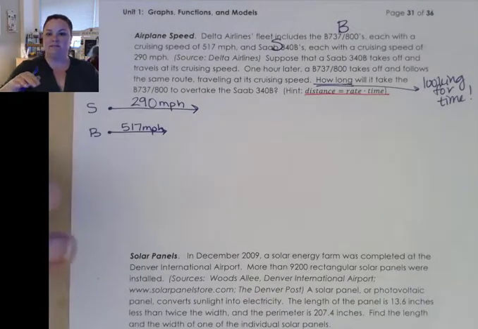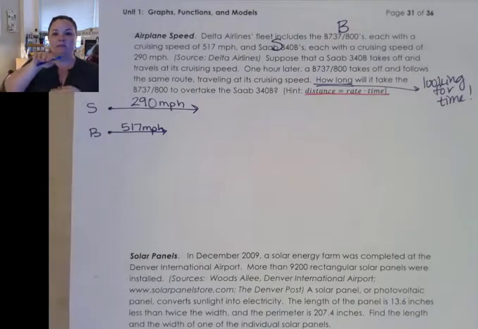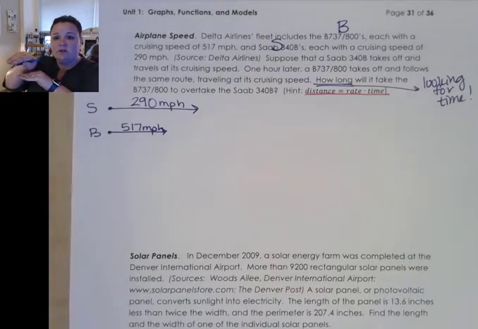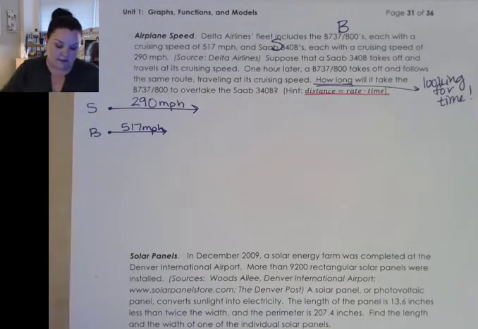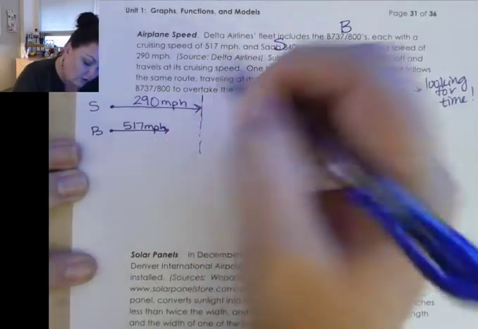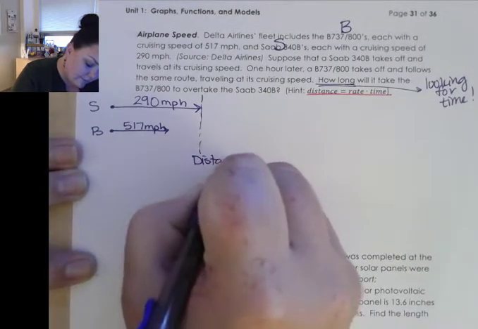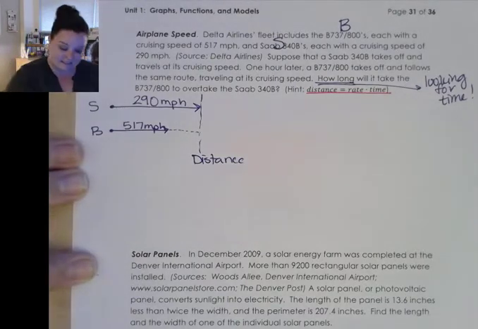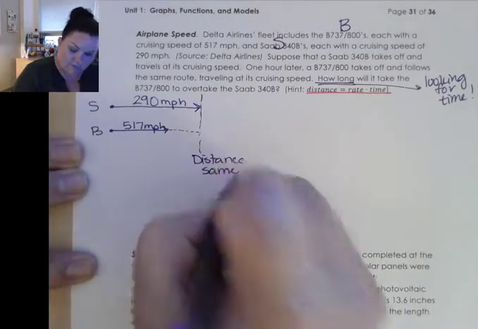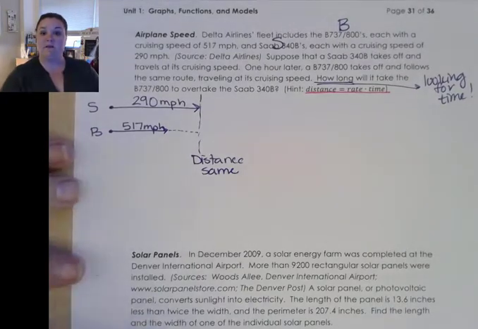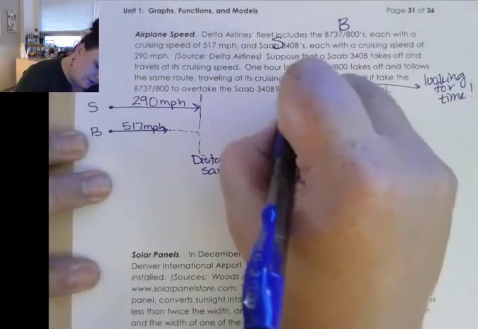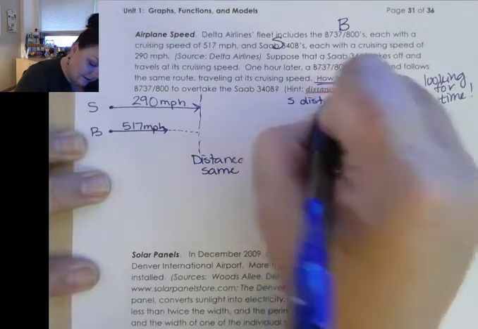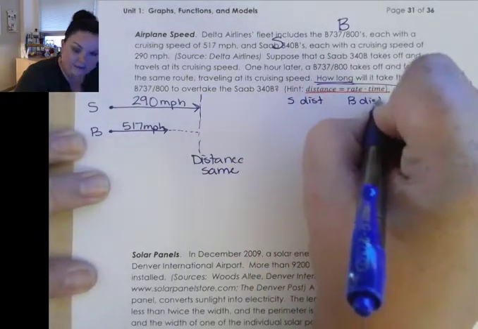So overtakes means I have this plane that started off traveling, right? And then I have my second plane that started off traveling. And at the moment that that second plane catches up to the first plane, what I know about their distances is that at that second, their distances are the same, right? So that's what I'm going to use to make this equation. Because if I know the S plane distance and I know the B plane distance, right?